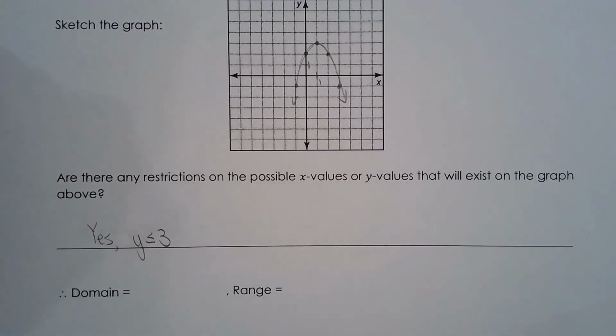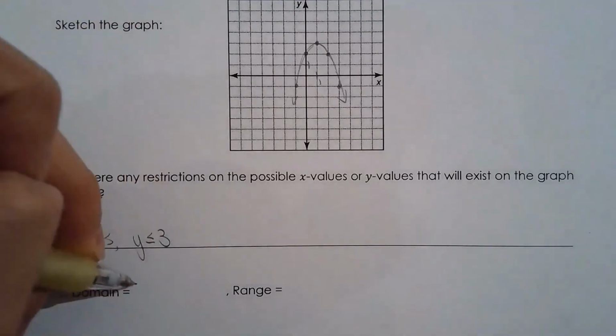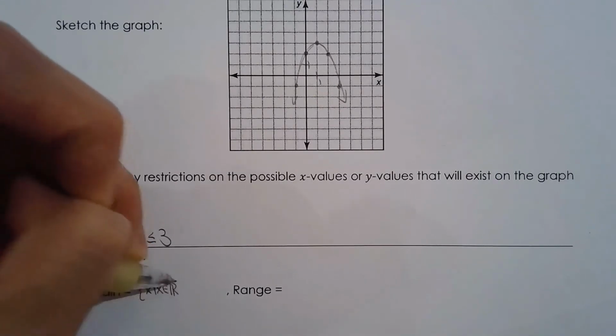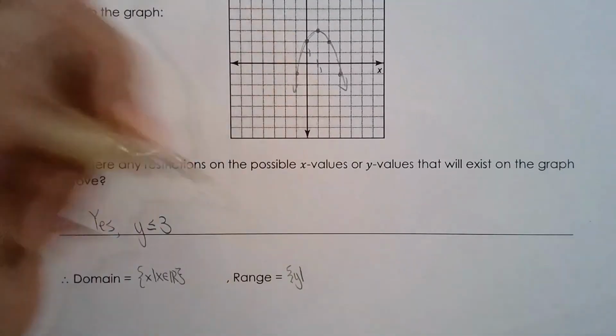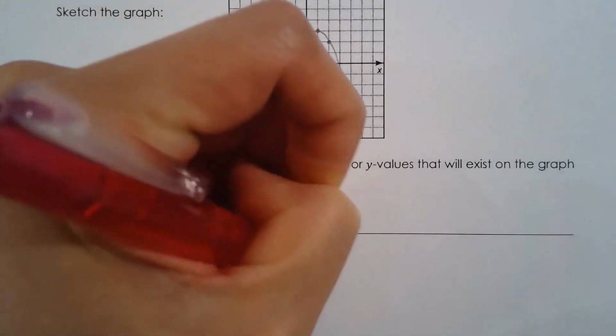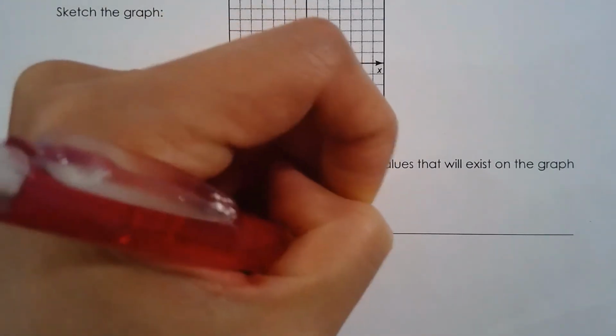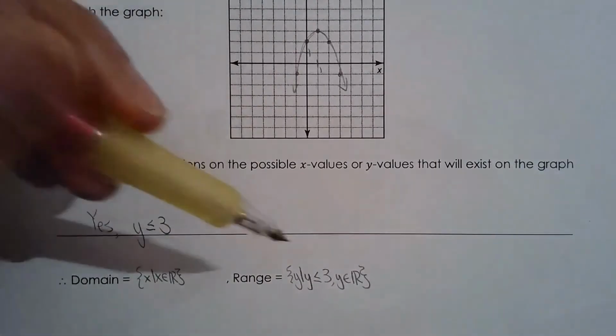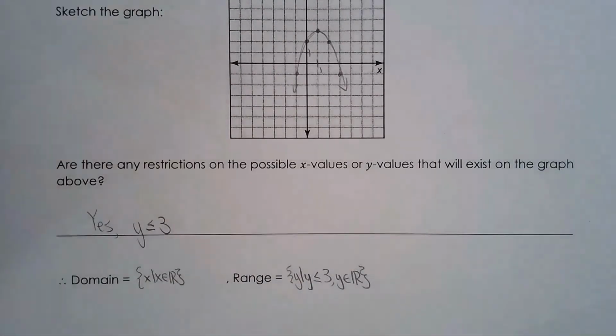So for domain, no problem. The set of all x such that x is an element of real numbers. But for range, it's the set of all y such that y must be less than or equal to 3 and y is an element of real numbers. The textbook switches it around, but there are lots of different ways to state domain and range. You just have to include the fact that it's a real number and the restriction on y and x if it does exist, if there are any. Okay.